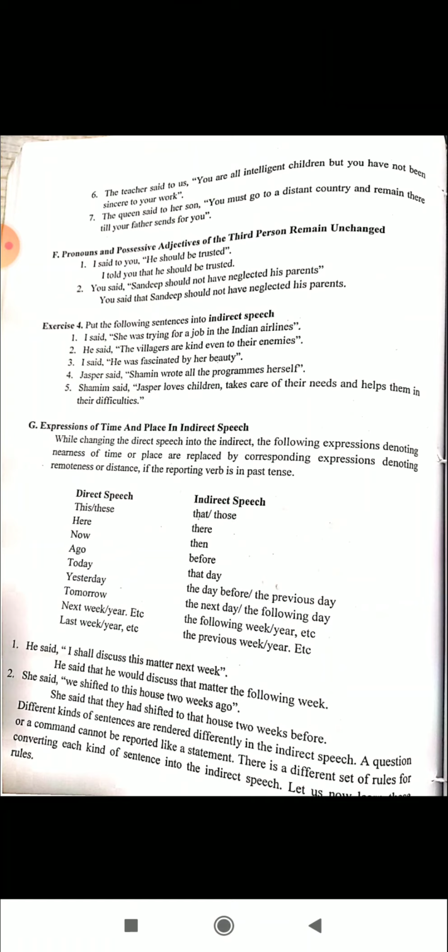And yesterday is changed into the day before. The next week is changed into the following week. I hope you understand. So you have to study these expressions of time and place in the indirect speech.